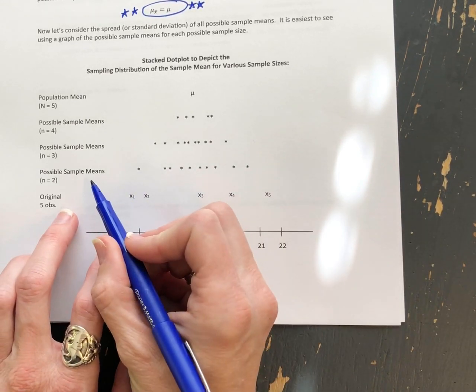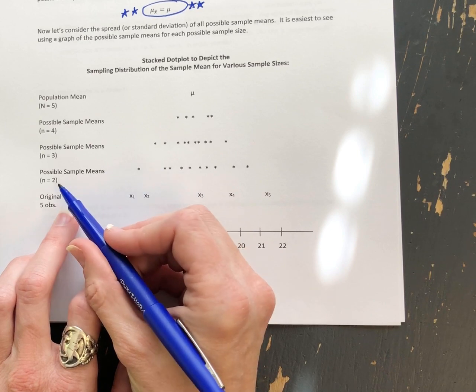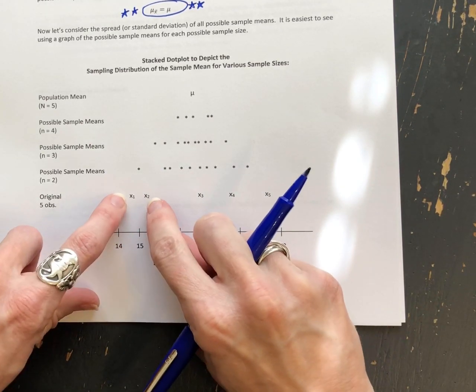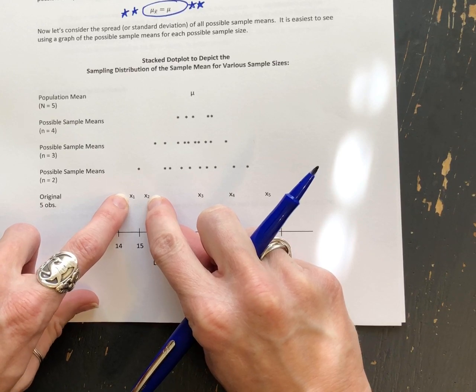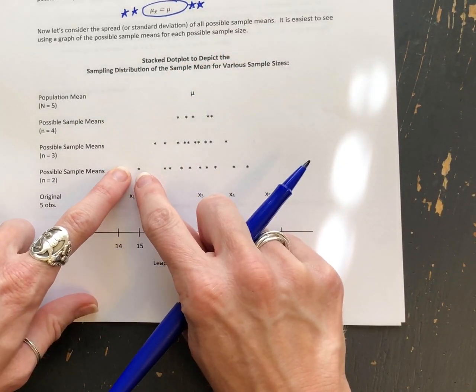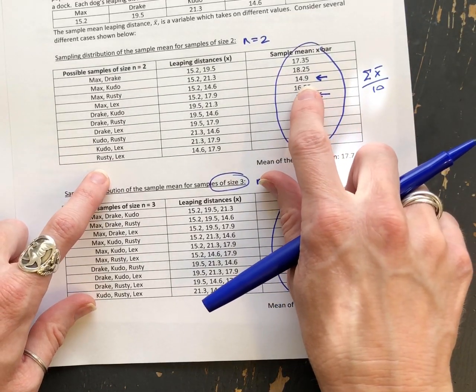Then I took every possible sample of size 2 and calculated the sample mean. So you'll notice if I add these two together and divide by 2, I would have gotten this as my sample mean. So that was that lowest sample mean for samples of size 2 at 14.9.